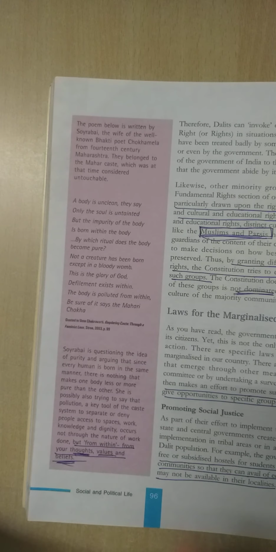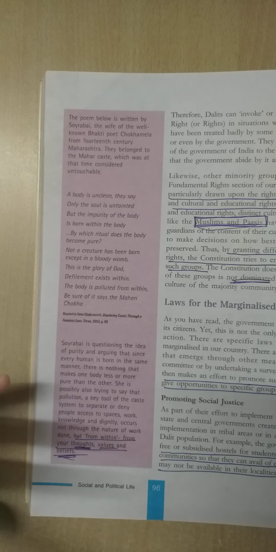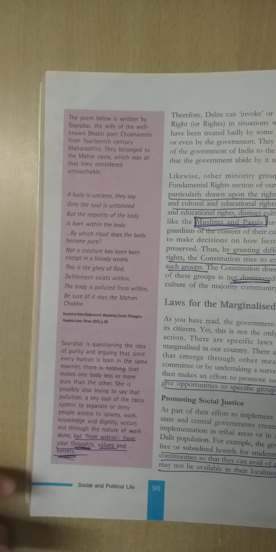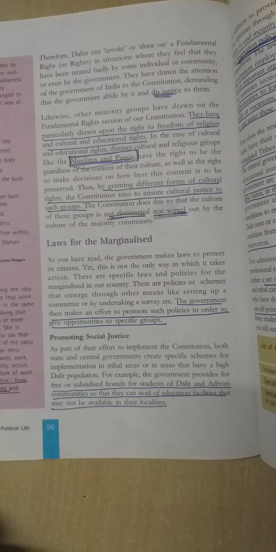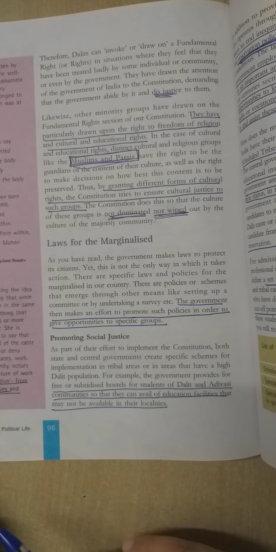So she's clearly differentiating that this whole idea about caste system and pollution is not through the nature of work done, but from within, from our thoughts, our values and beliefs. What we believe is what we actually end up doing. It is our beliefs, thoughts, and values that have made us believe who is clean, who's not clean, who's pure, who's not pure.